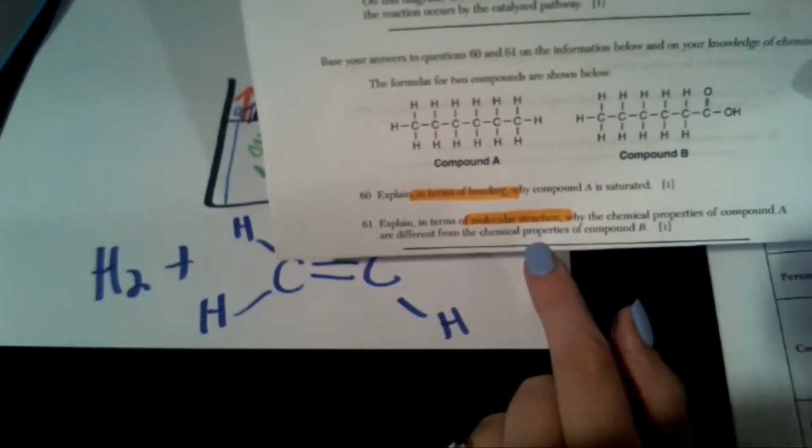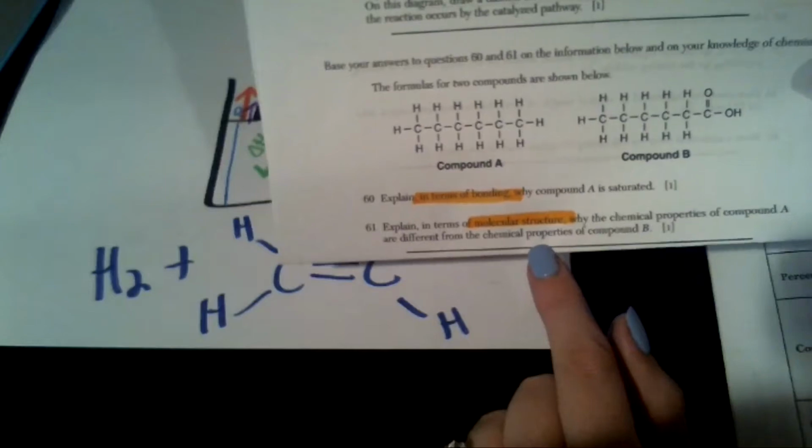The structure is how it is built. Can you talk about the single double bonds?